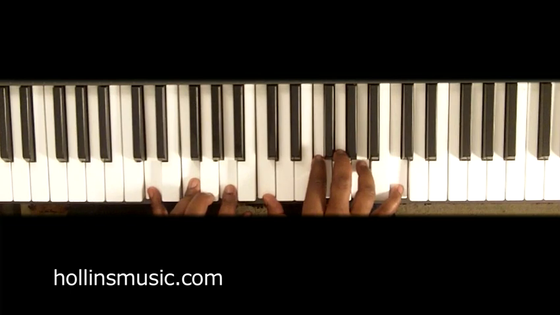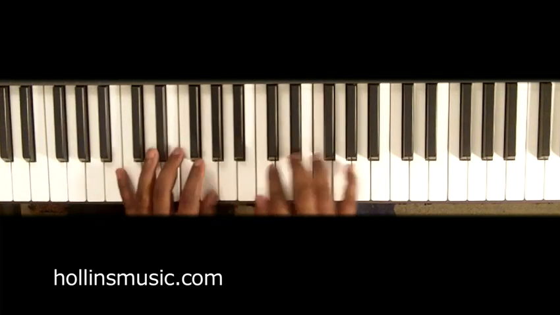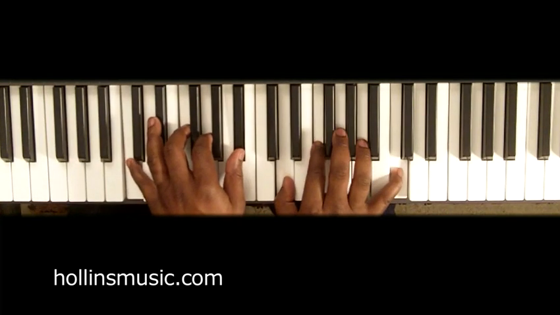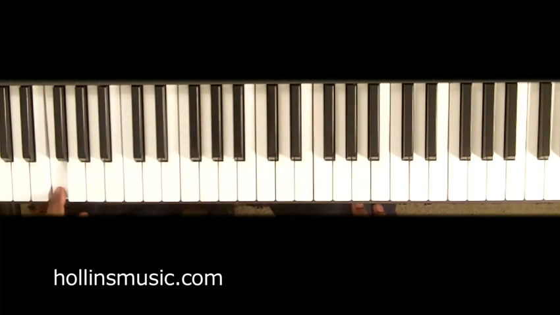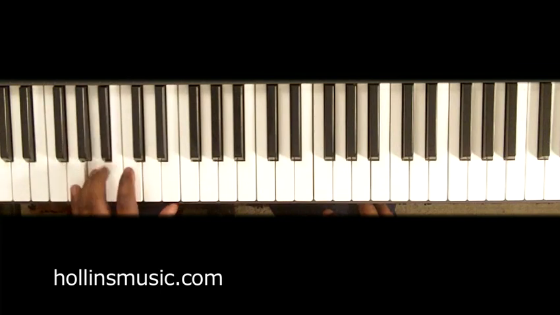D again, which is 6. G, which is 2. And then C, which is the 5. So we move from 1, 7, 3, 6, 5, 1, 4, 3, 6, 2, 5. Real standard thing. Nothing fancy at all.